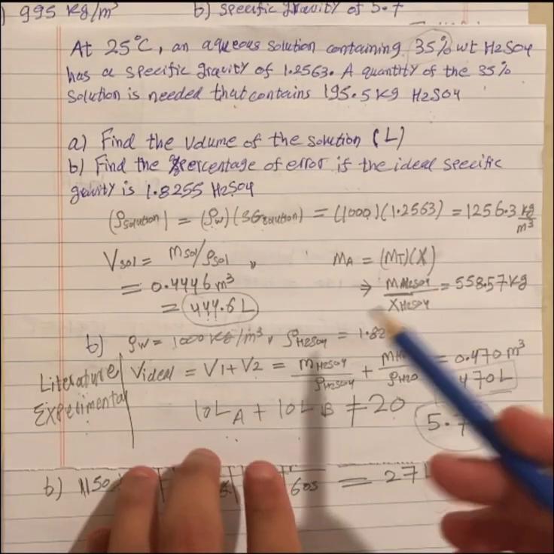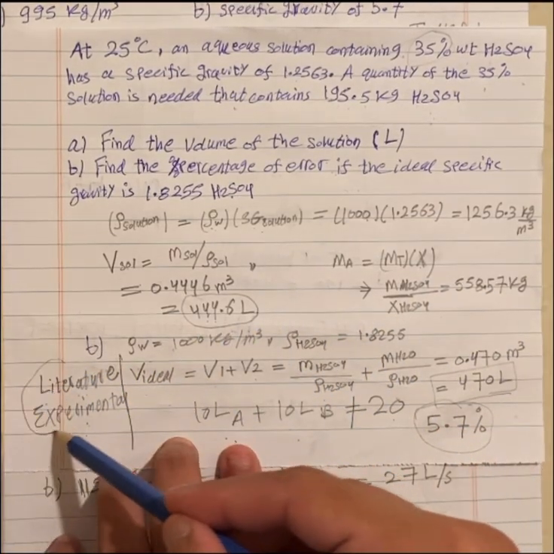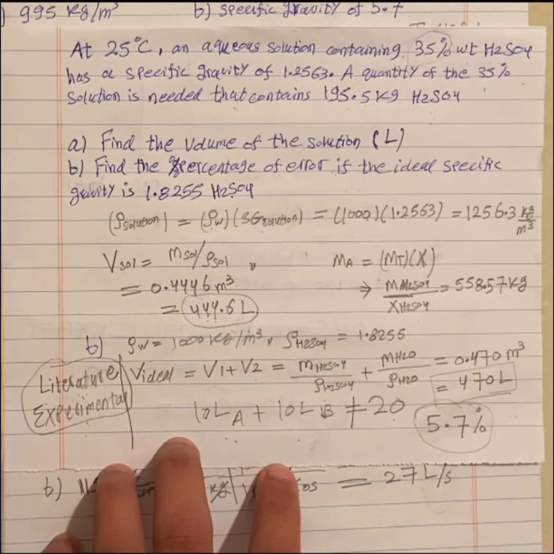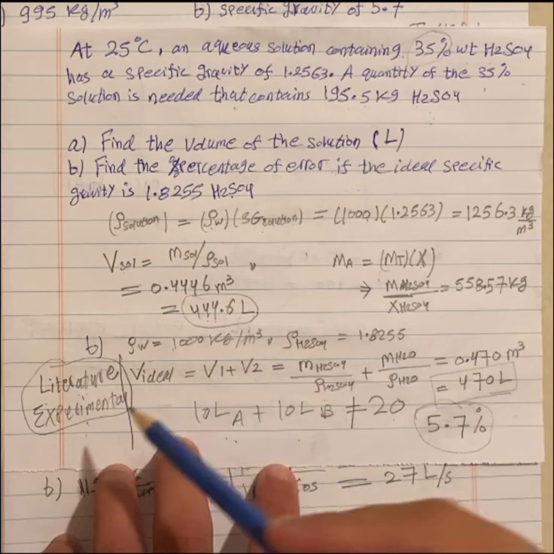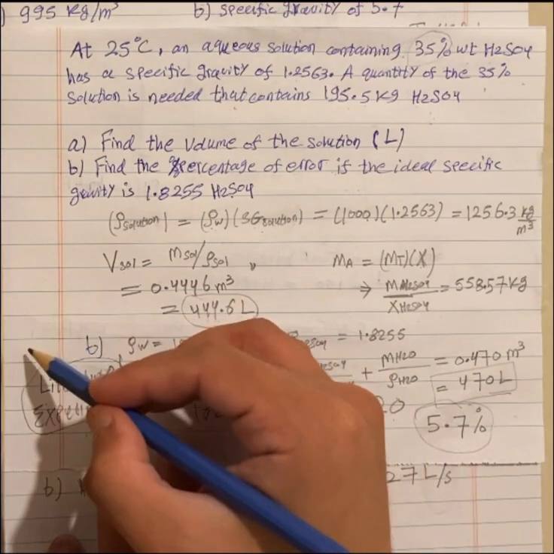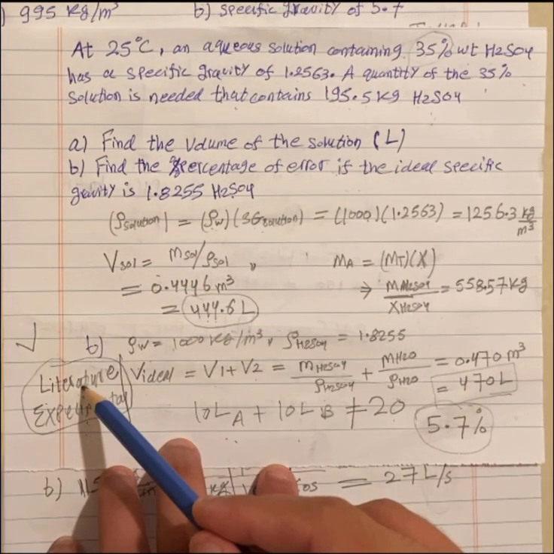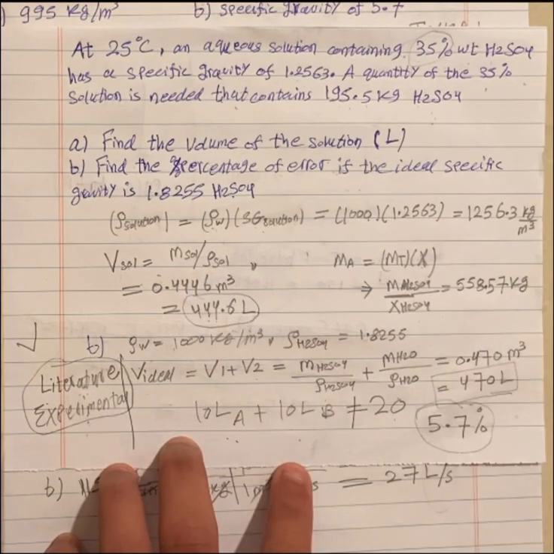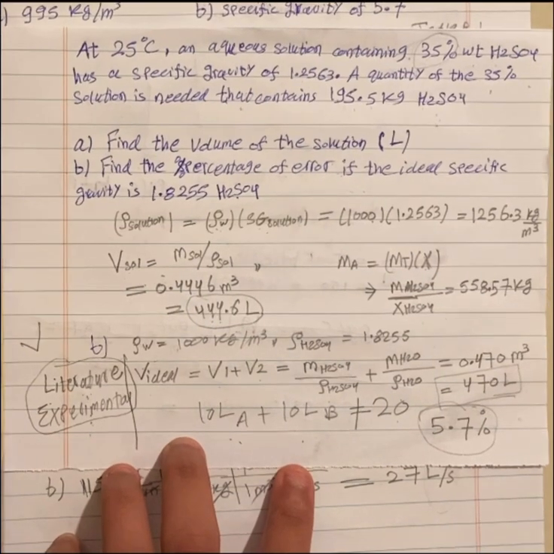The general variables that determine the percentage of error are these two important variables. If we are doing an experiment, then the value that we will get is called the experimental value, say in this case, volume. But there is actually a volume recorded in some resources, and these resources are trustworthy, so they do not lie.